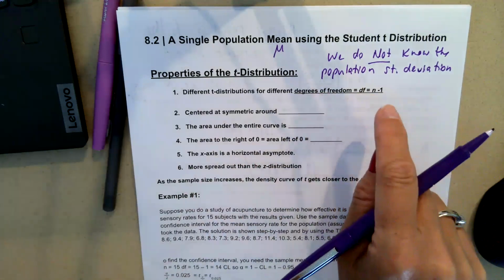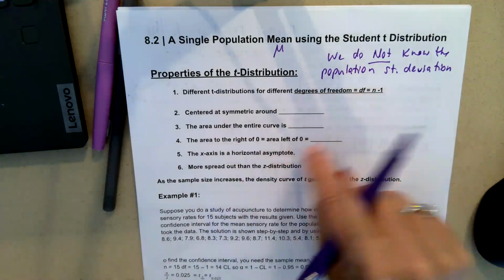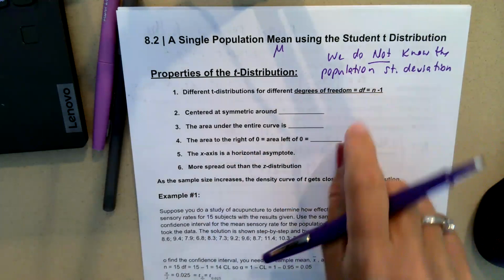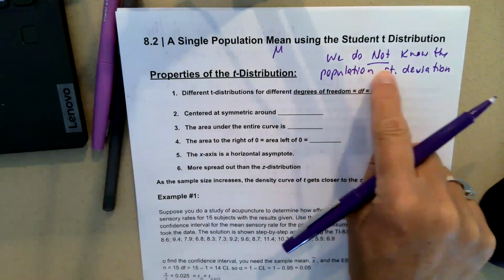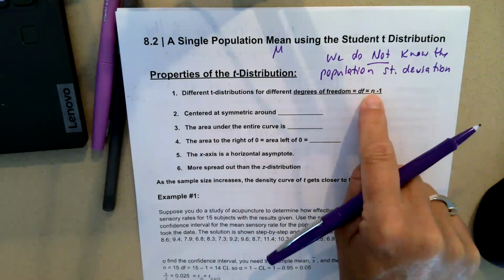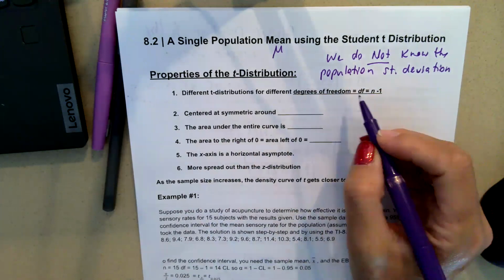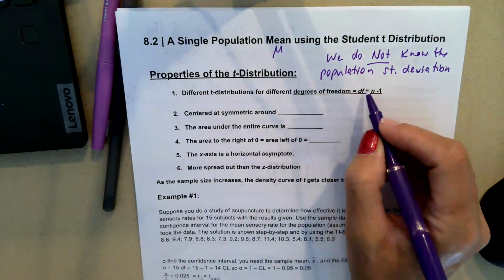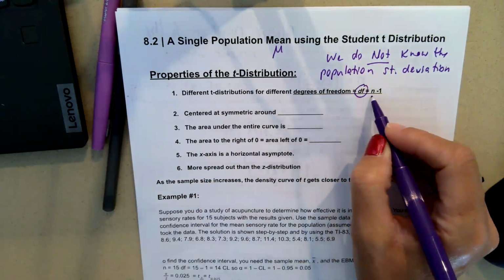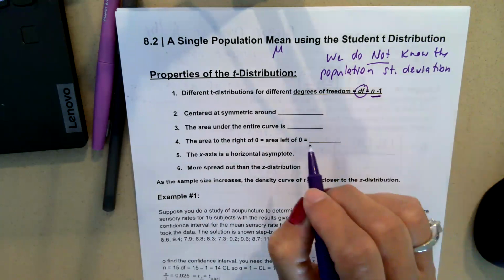We have to offset our curve a little bit because we're estimating our standard deviation. So we're going to take our sample size and use the degrees of freedom, which is equal to the sample size minus 1.